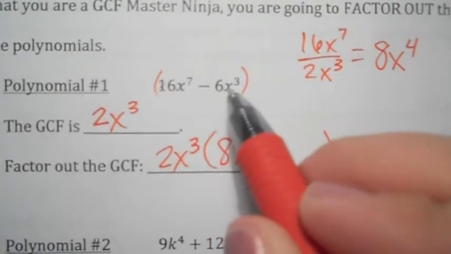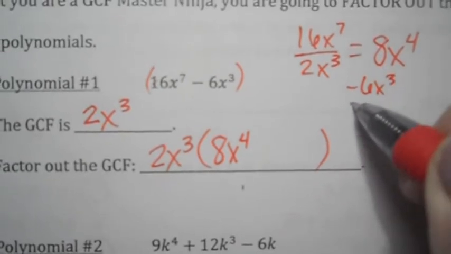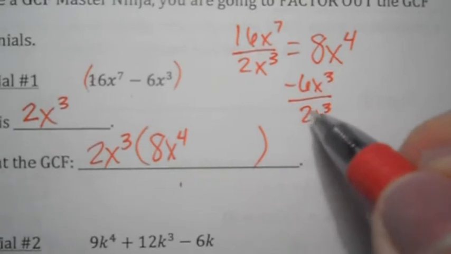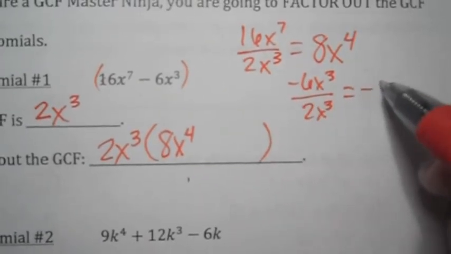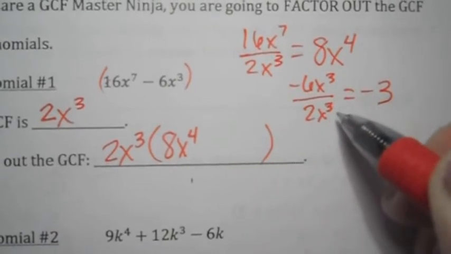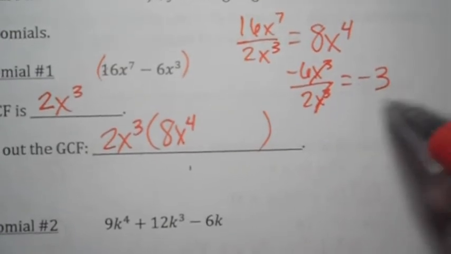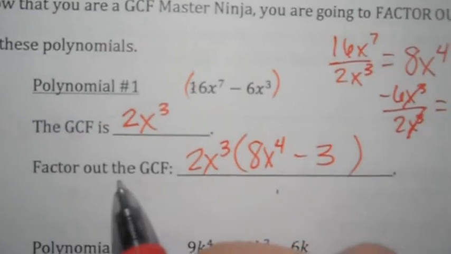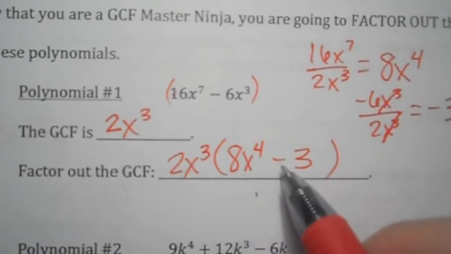For negative 6x cubed, when we divide that term by 2x cubed, divide the coefficients first, that gives you negative 6 divided by 2 would be negative 3. And we have an x cubed on top and an x cubed on bottom, so they will cancel each other out. So negative 3 is what's left over. 2x cubed times 8x to the 4th minus 3.